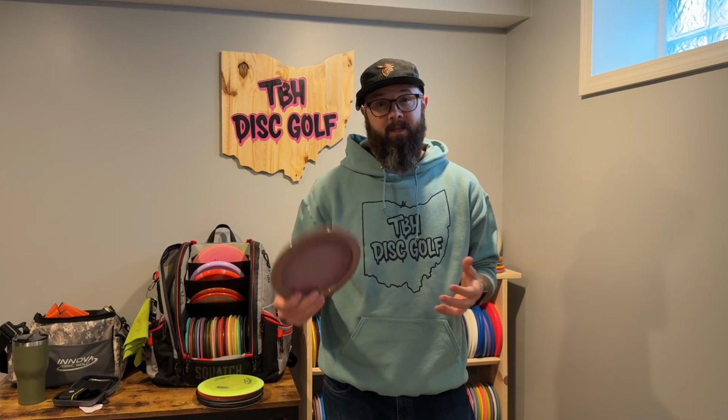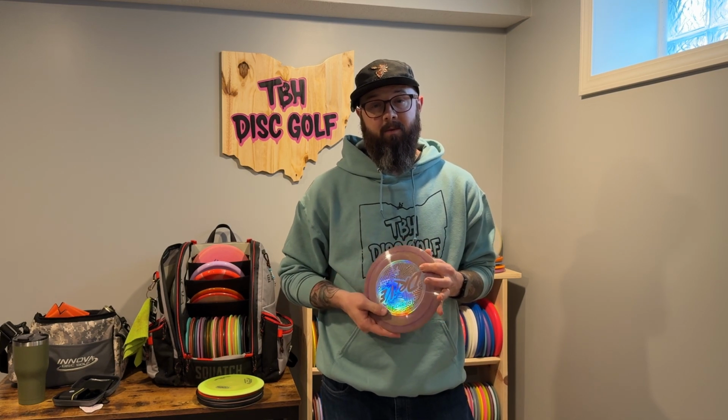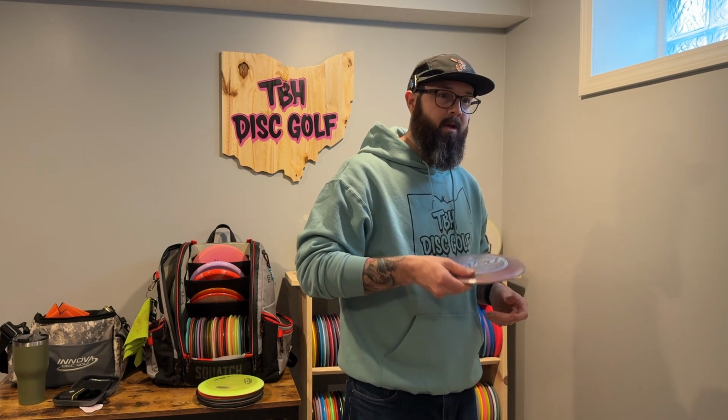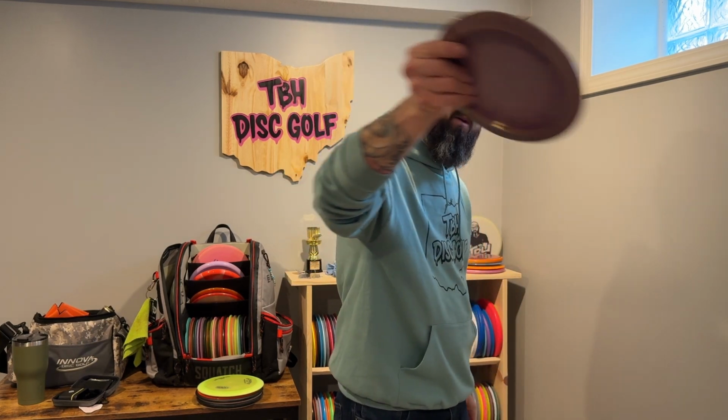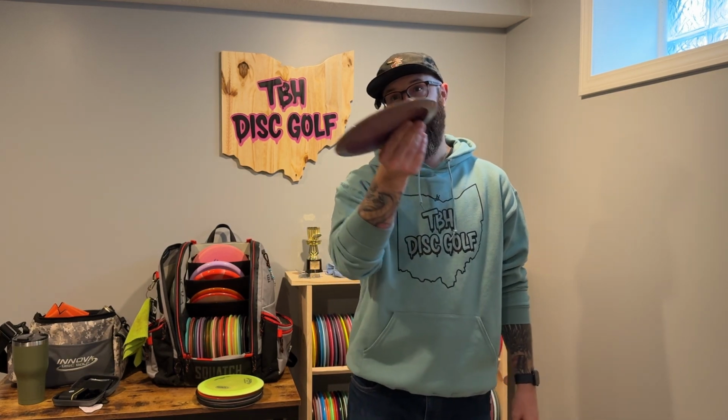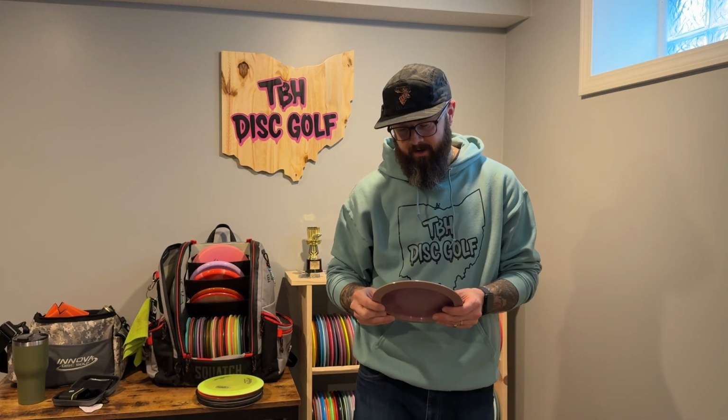So for this driver, it has a 1.6. And I believe that the higher the number, the more stable they're saying the disc is. When I refer to stable or overstable, that's basically the fade we were talking about: at the end of its flight, it's going to come crashing down to the left if you're on a backhand, or crashing down to the right if you're on a forehand.